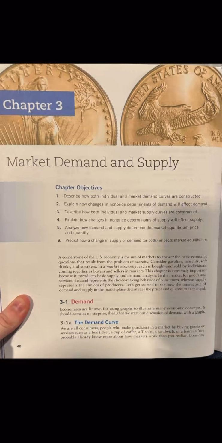3-1. Demand. Economists are known for using graphs to illustrate many economic concepts. It should come as no surprise, then, that we start our discussion of demand with a graph. 3-1a. The demand curve. We are all consumers, people who make purchases in a market by buying goods or services such as a bus ticket, a cup of coffee, a t-shirt, a sandwich, or a haircut. You probably already know how markets work.